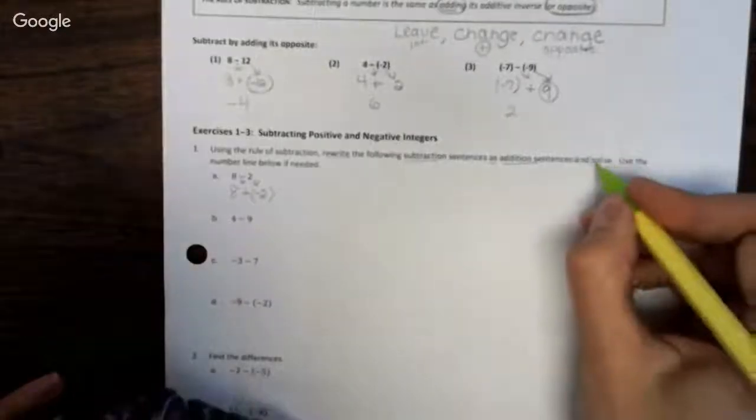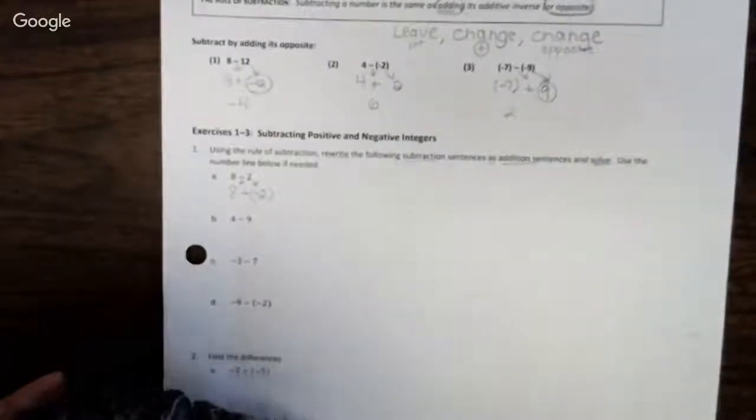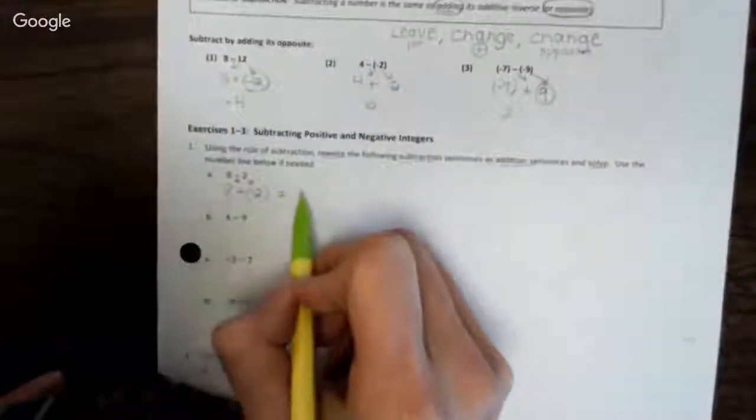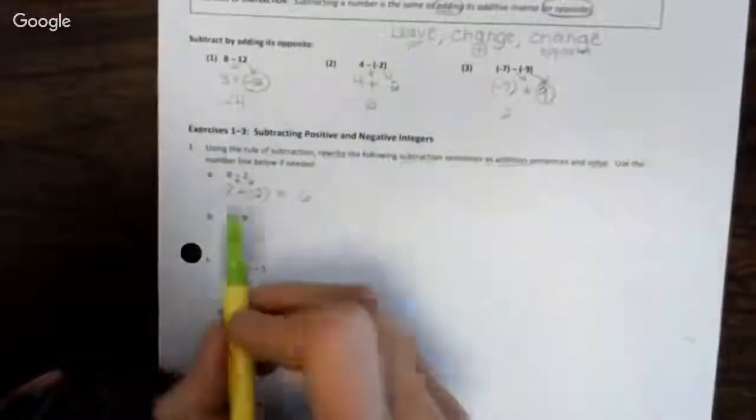Oh, it is asking you to find it. It's actually asking you to solve. So I changed my mind. Let's actually do that. So 8 minus 2, I'm subtracting because they're opposite signs, is 6. 8 is bigger. I'm going to circle it, which means our answer is positive.